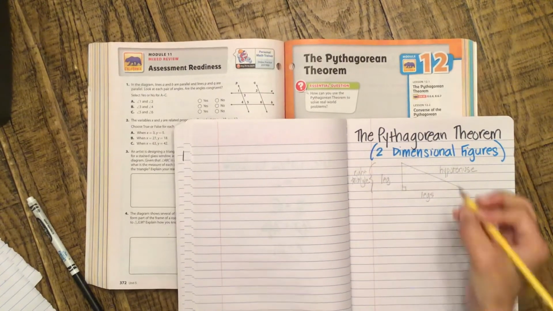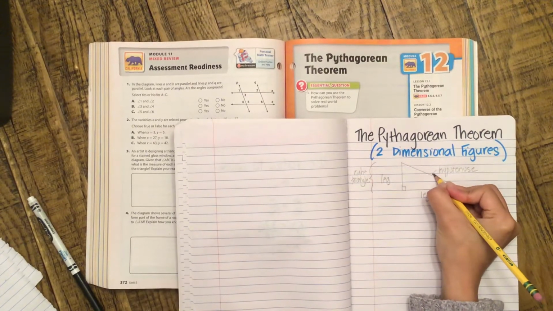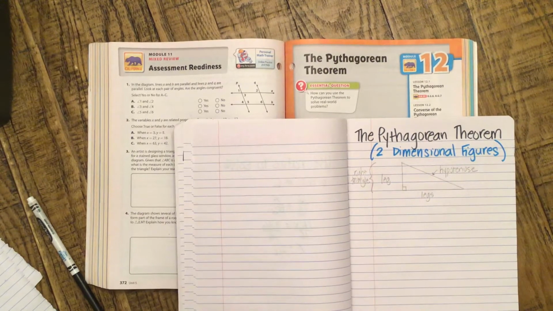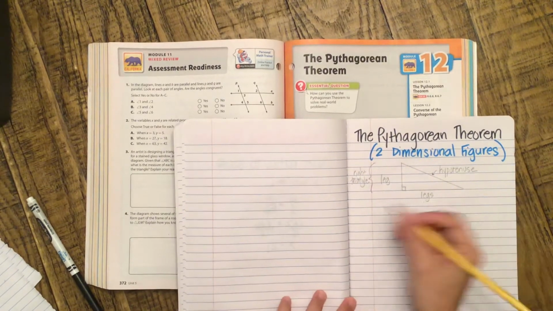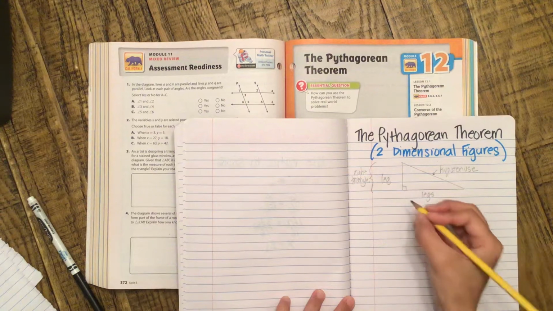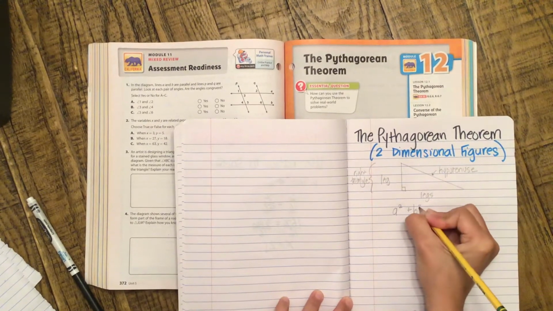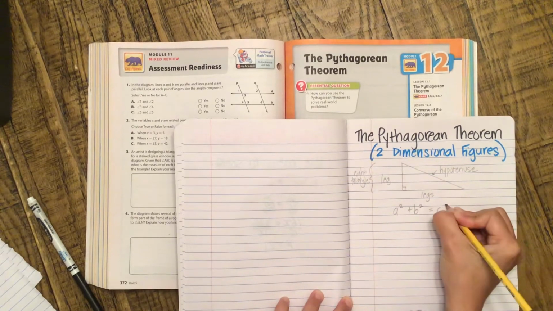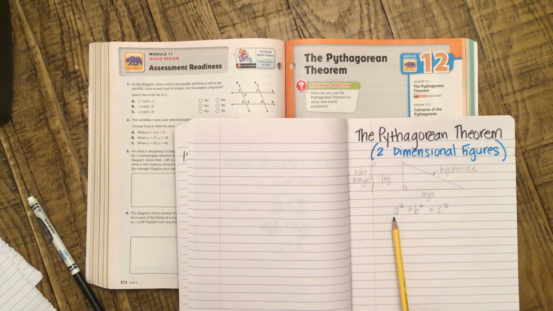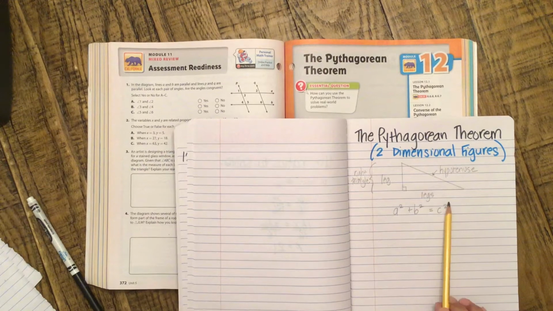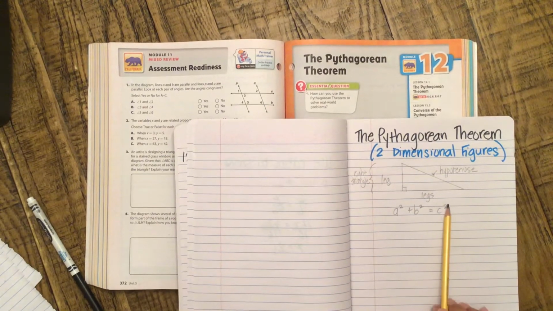The hypotenuse is very, very important because it's always going to be the c in the equation. So the equation for the Pythagorean theorem is a squared plus b squared is equal to c squared. This is the leg, this is the leg. C is always going to be the hypotenuse.